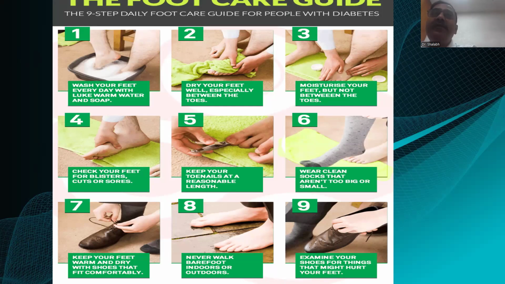It is important after washing to dry your feet, especially between the toes, because that's the area where moisture collects and leads to skin maceration, and that's a point of entry for bacteria. Dry your feet, but don't forget to moisturize, because moisturized skin is less likely to develop cracks and ulcerations. Check your feet for blisters or for any cuts or sores, especially if you've been wearing shoes for a long period during that particular day.